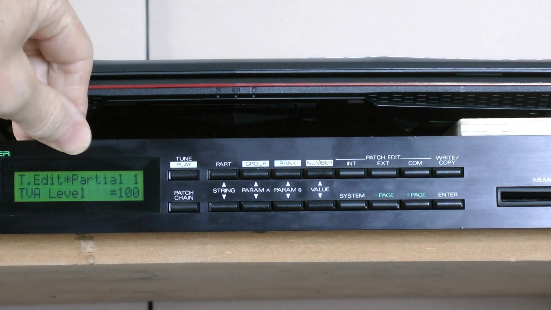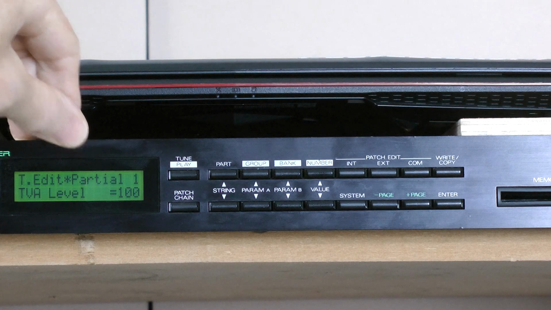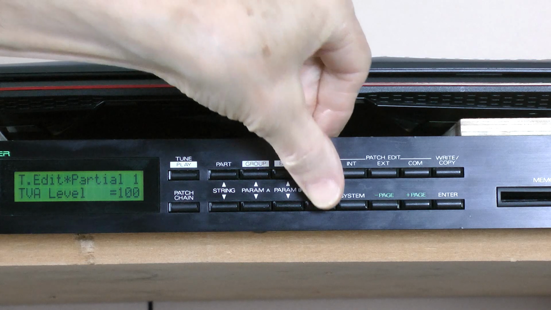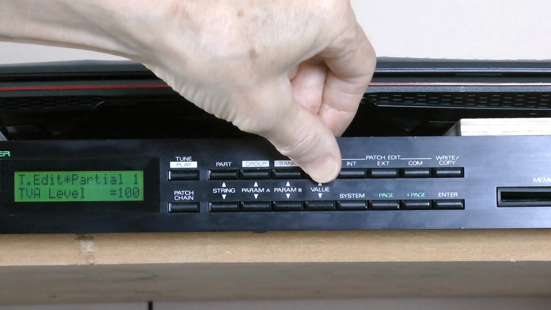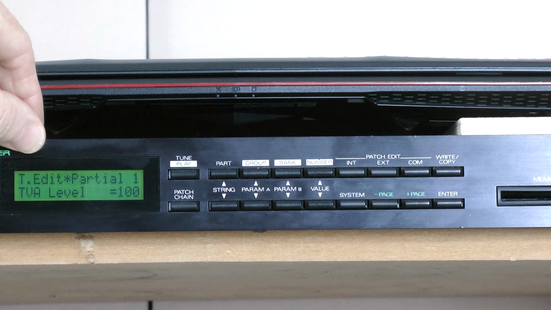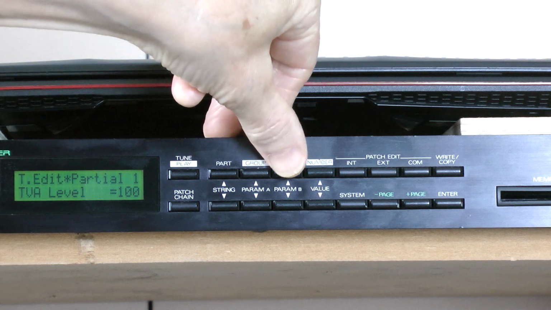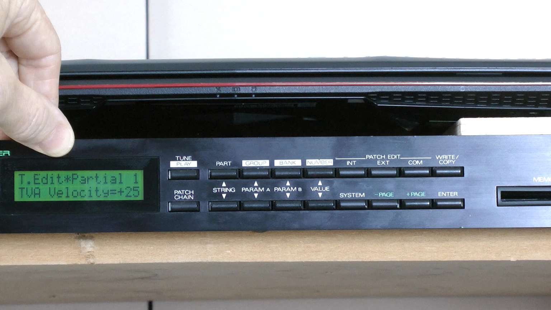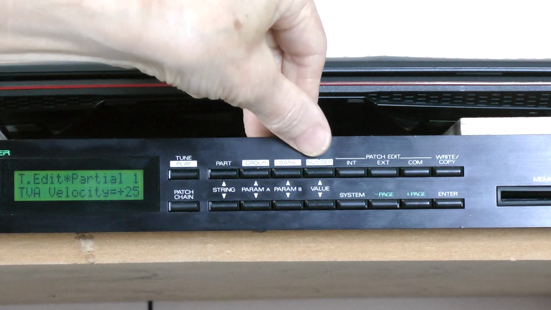The level parameter sets how loud the envelope of the amplifier can be played. Using the number and value buttons will adjust the level itself. Scrolling up from the amplifier's level parameter using the bank button is the velocity parameter. This sets the sensitivity of how hard or soft you play your instrument as to how this will affect the volume, depending upon the value set by the value and number buttons.